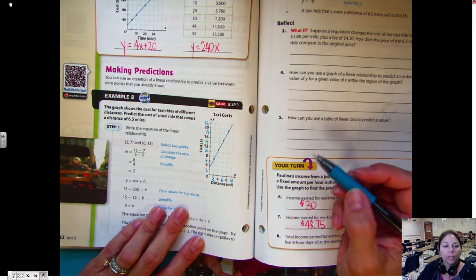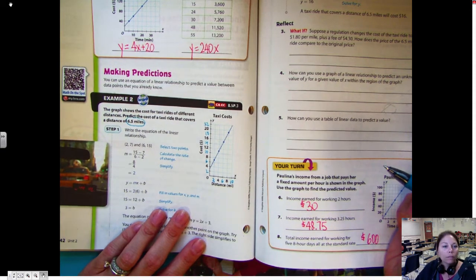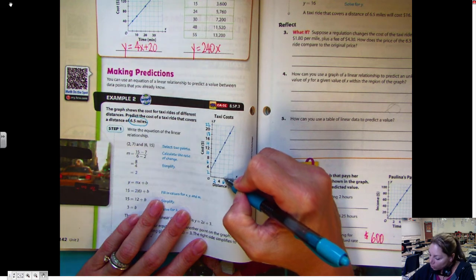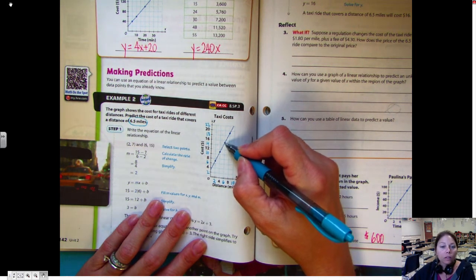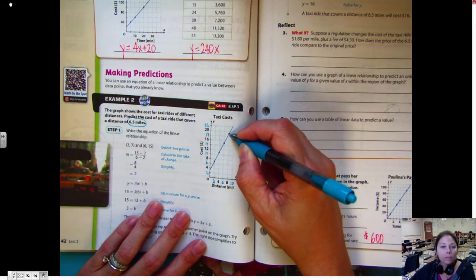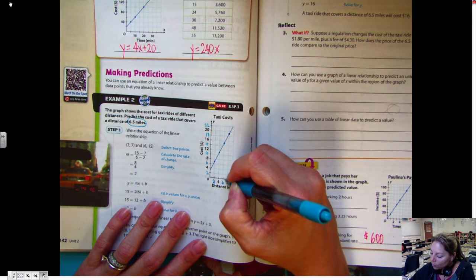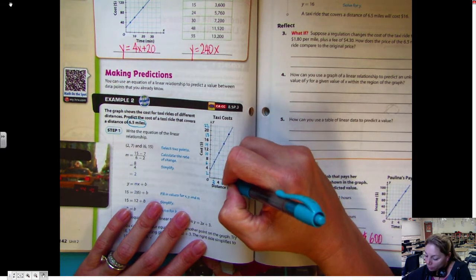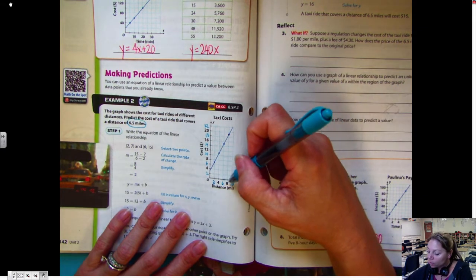Okay, so the question specifically asks us to figure out how much we're going to pay if we go 6.5 miles. I know that 6 miles would cost me about $15, and I know that 8 miles is going to cost me about $19. What I'm trying to figure out is what 6.5 would be. So I know 7 would be halfway in between 6 and 8, and I know that 6.5 would be halfway in between that. So I'm looking at about a quarter of the distance between these 2 intervals.